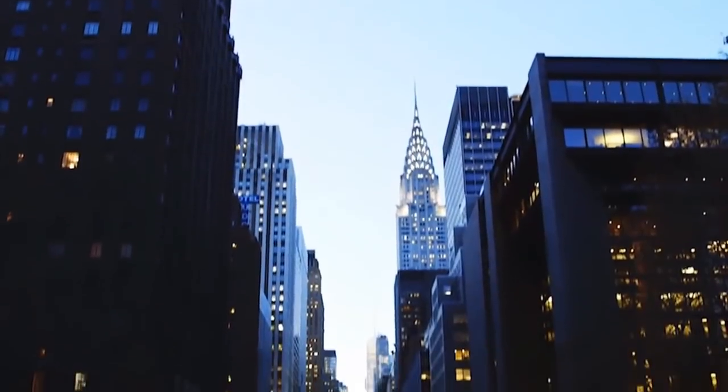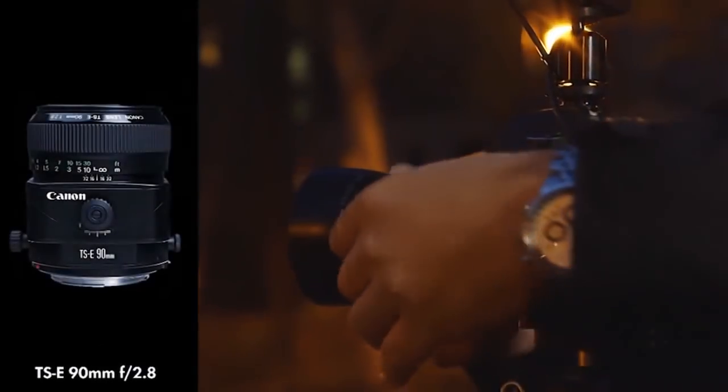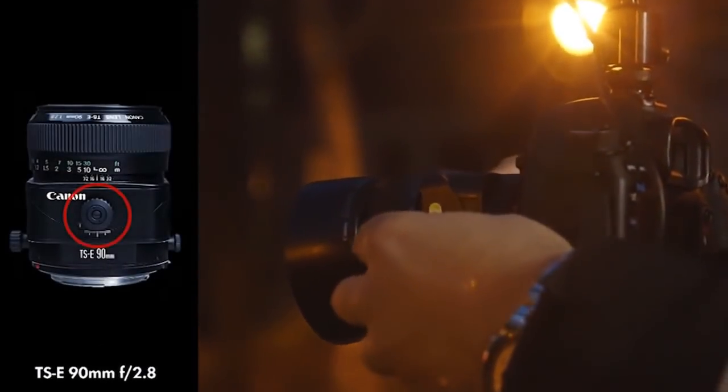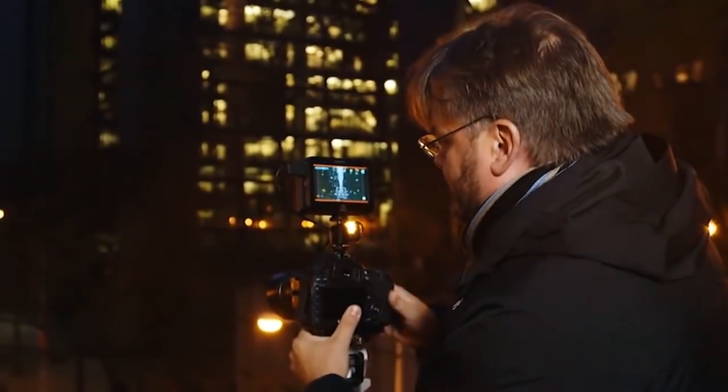So here we are in Tudor City, looking up 42nd Street, looking west. I'm going to go ahead and use a 90mm tilt shift lens and use the tilt function vertically so I can actually make it look like a miniature effect, if you will. I'm going to focus on 2nd Avenue. I'm going to go ahead and tilt my lens up, recompose a little bit. I'm going to lower the camera slightly.